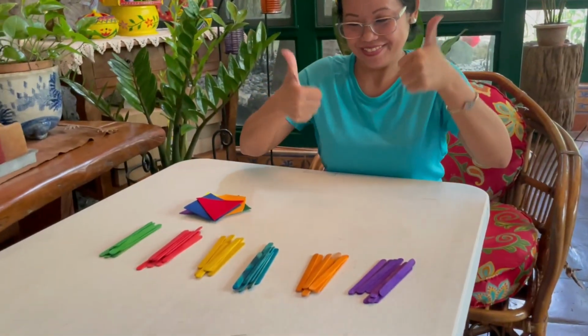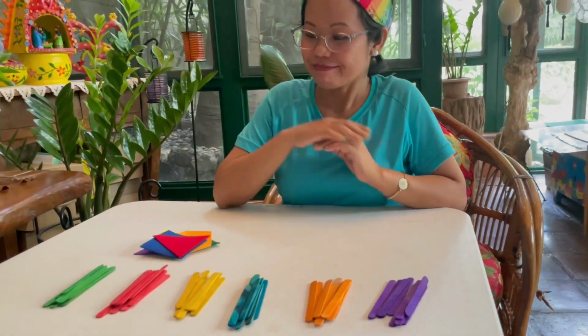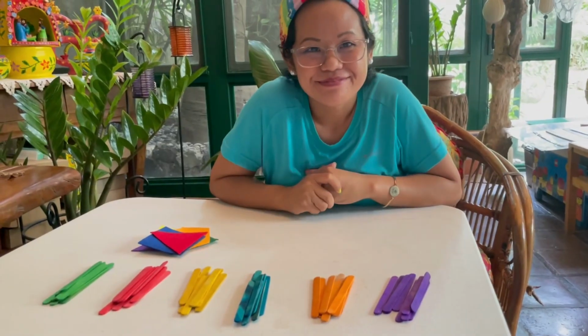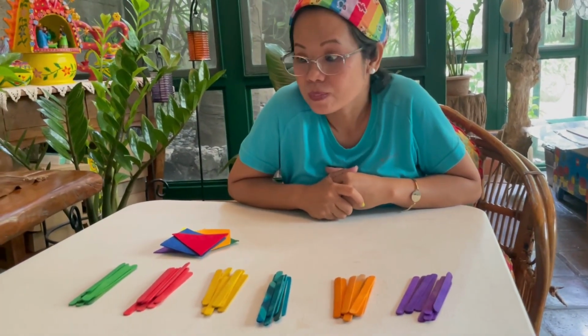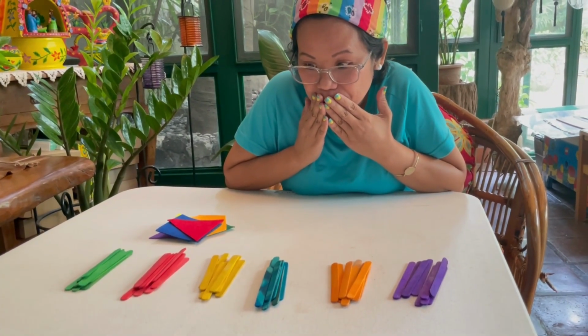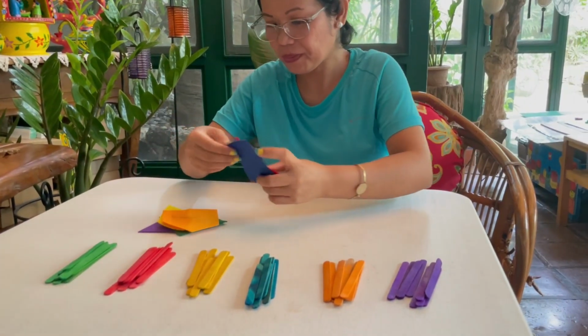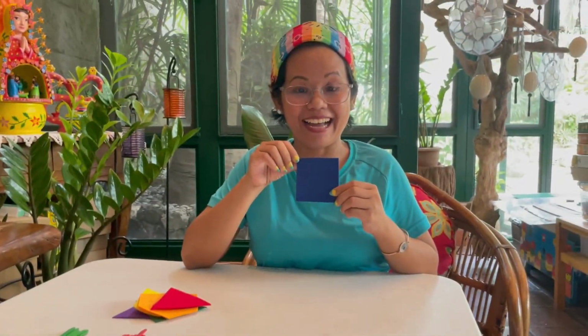I think we're ready, Teacher Lynn. Sorted all the popsicle sticks correctly. So, let's start. First, Teacher Lynn, can you look for the shape that has 3 sides? Is that the one?